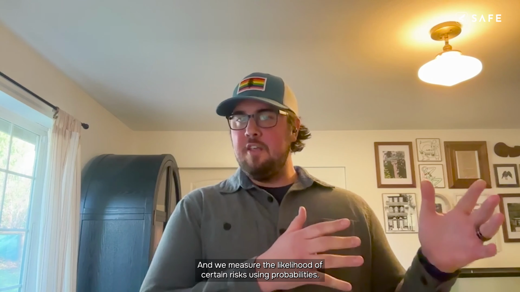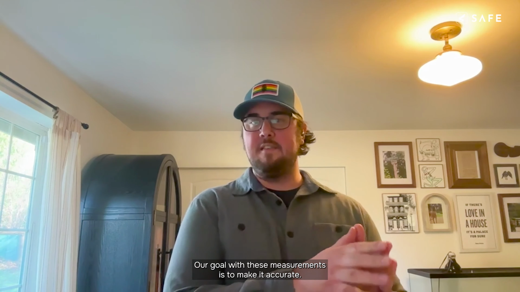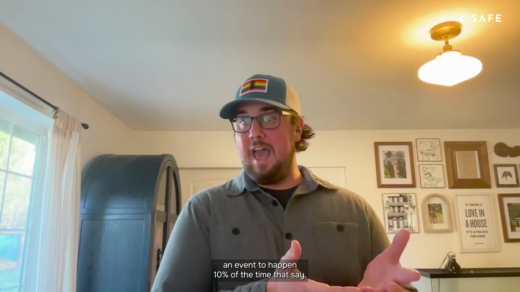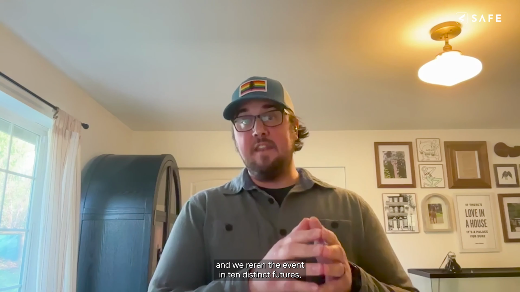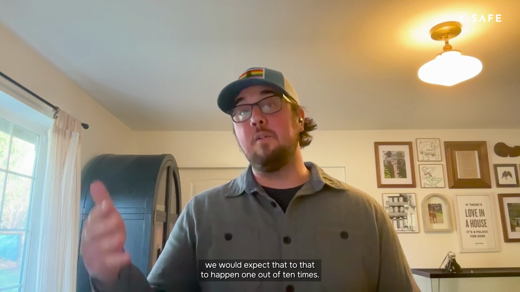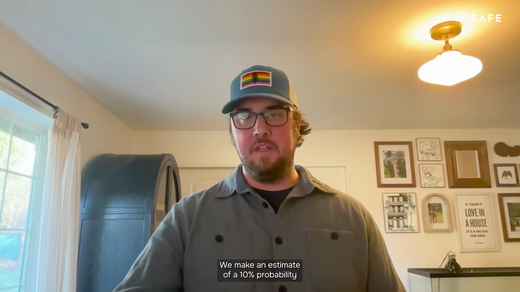That's essentially what we're looking at when we're making a judgment. And we measure the likelihood of certain risks using probabilities, right? Our goal with these measurements is to make them accurate, meaning that if we were to estimate an event to happen 10% of the time, let's say, and we reran the event in 10 distinct futures, we would expect that event to happen 1 out of 10 times. That's what we're talking about when we make an estimate of a 10% probability.